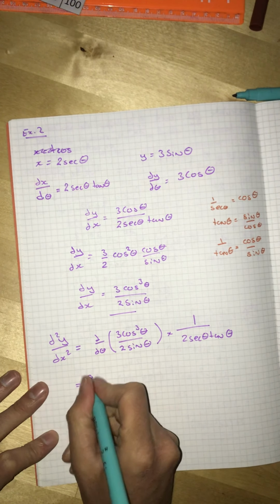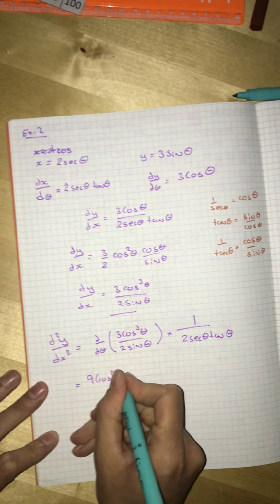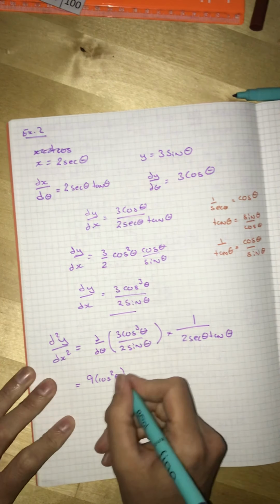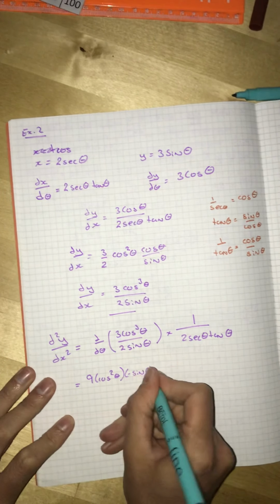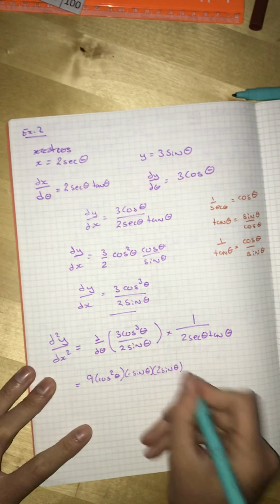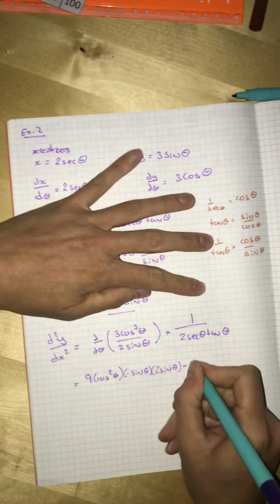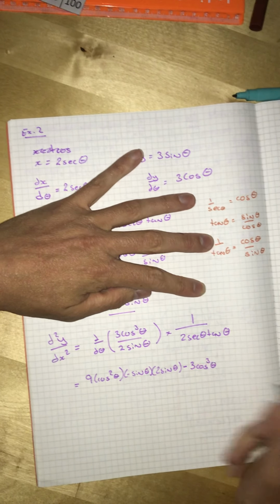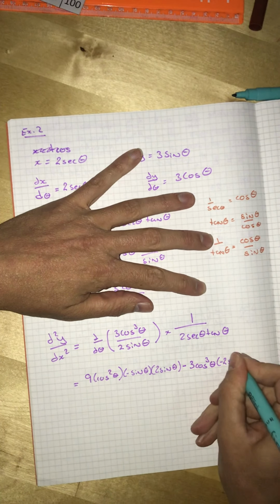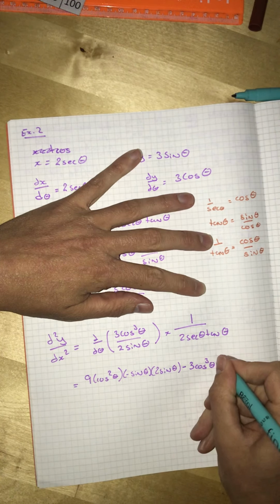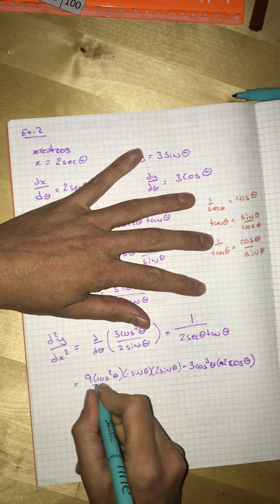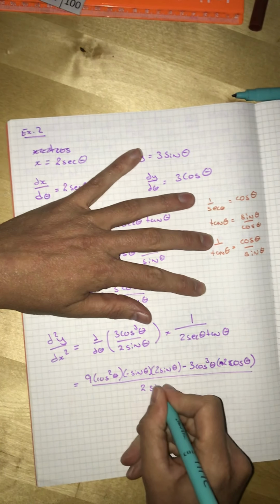So we're going to get 9 cos squared theta times the derivative inside the brackets, which is going to be negative sin theta, 2 sin theta, minus 3 cos cubed theta times that derivative, which will be 2 cos theta, all over 2 sin squared theta.